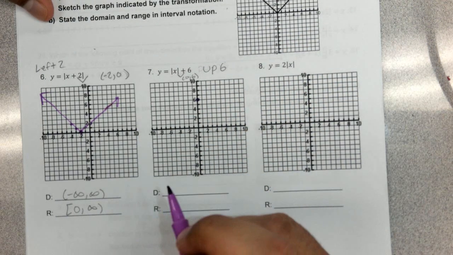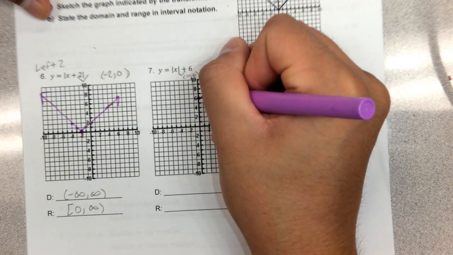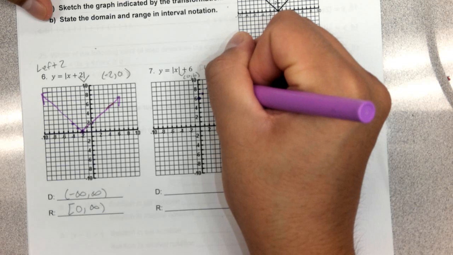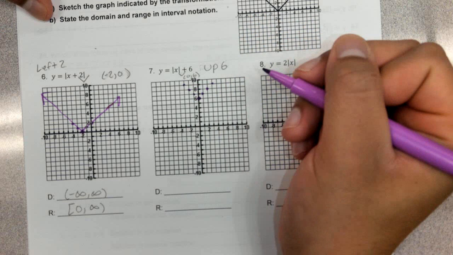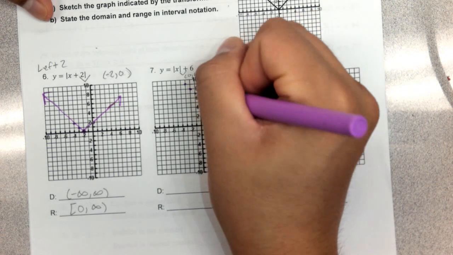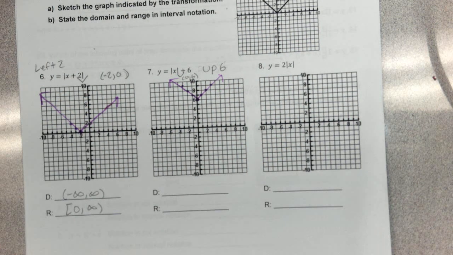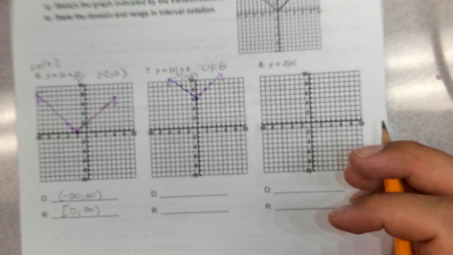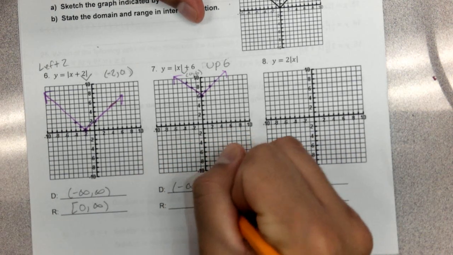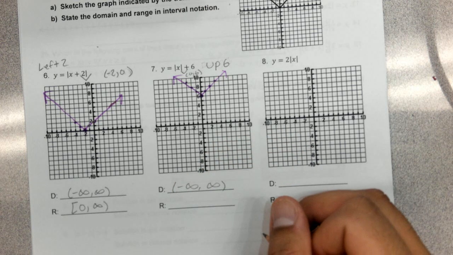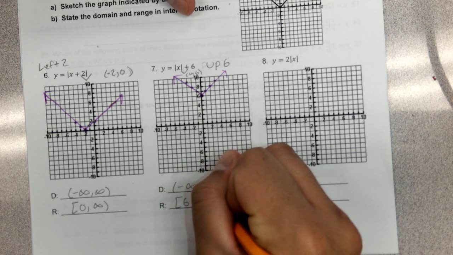And then again, we don't have any vertical compressions or vertical expansions, so I could just follow this pattern. I could go right 1, up 1, right 1, up 1, right 1, up 1. So that would be our transformation in our graph. So we went up 6, and this is the graph for it. And then again, the domain is always negative infinity to infinity. And then the range here, since we went up 6, it would be bracket 6, going up to infinity.